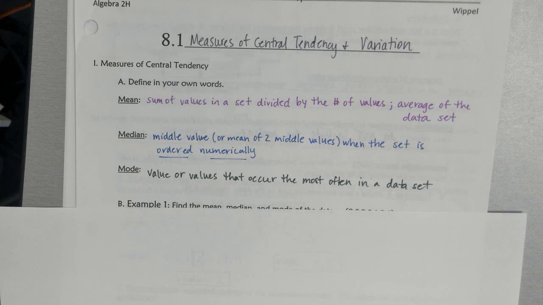So the mean, median, and mode, these are terms that you're already familiar with, right? So what's another word for mean? The average, okay? So you find the sum, you divide by how many values there are. The median is the middle value, but this is when you line them up numerically from least to greatest.